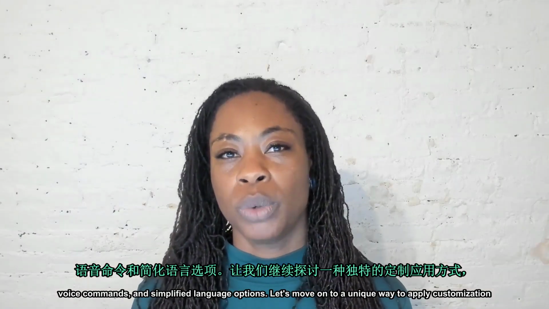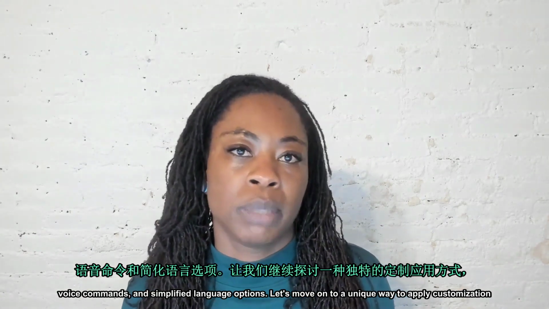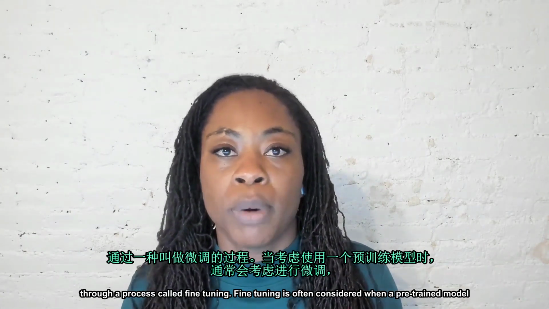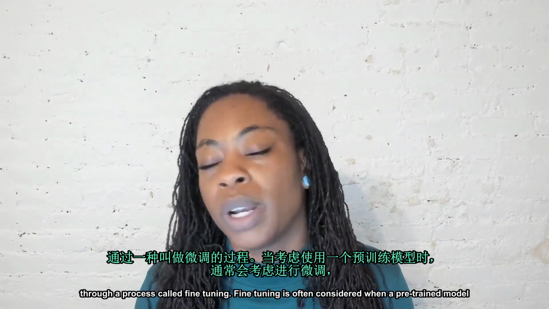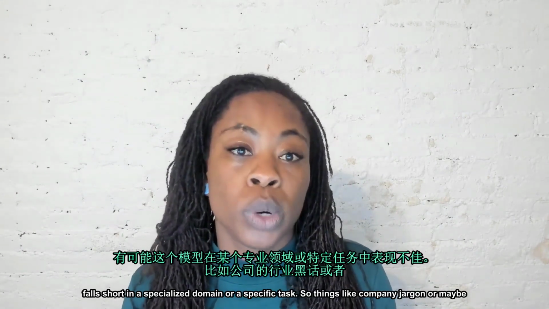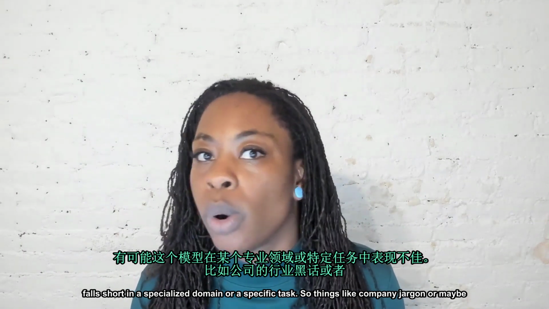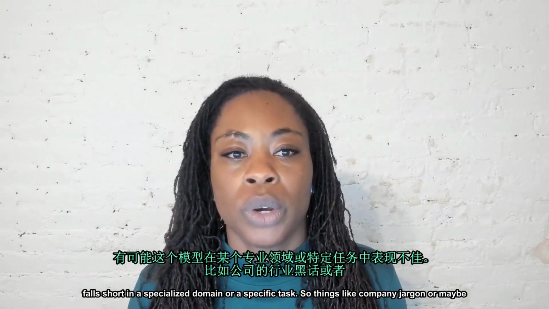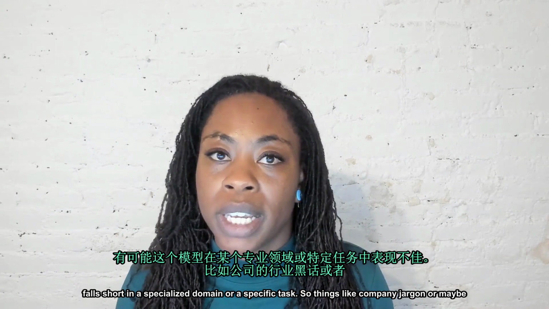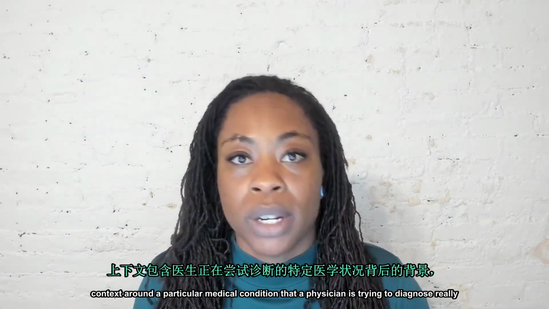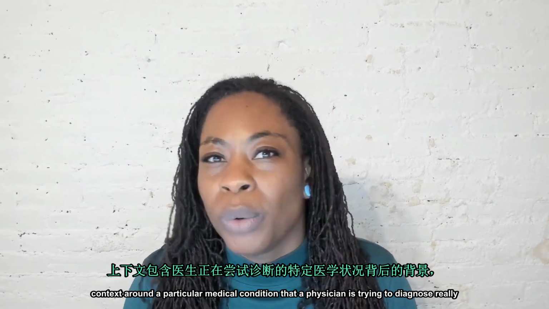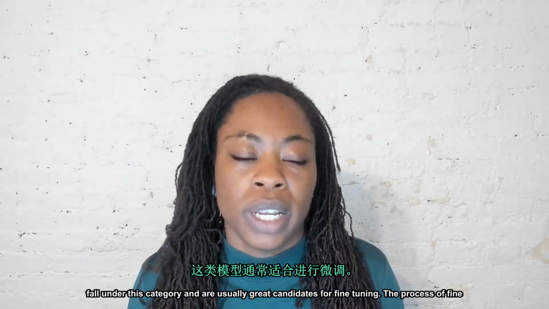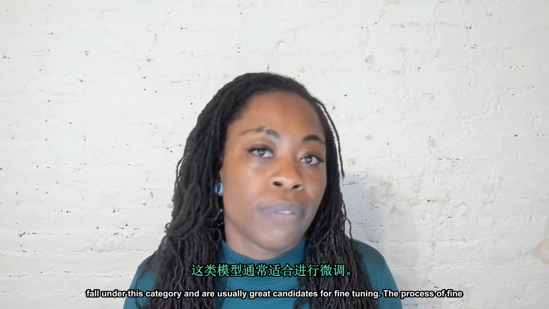Let's move on to a unique way to apply customization through a process called fine-tuning. Fine-tuning is often considered when a pre-trained model falls short in a specialized domain or a specific task. Things like company jargon or context around a particular medical condition that a physician is trying to diagnose really fall under this category and are usually great candidates for fine-tuning.